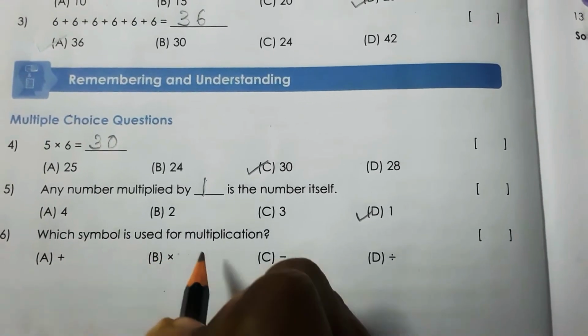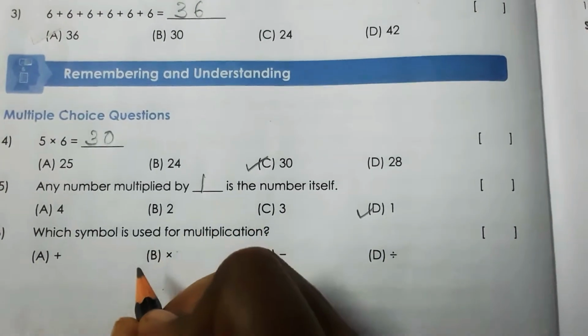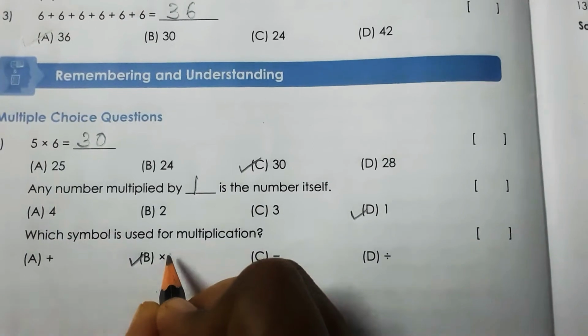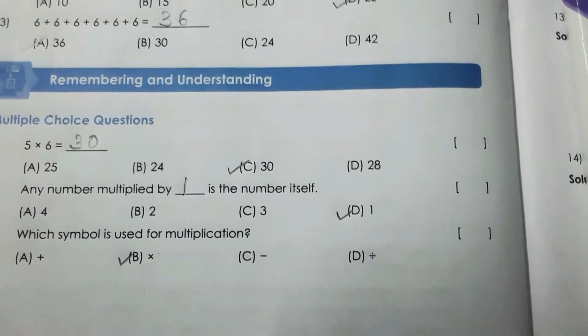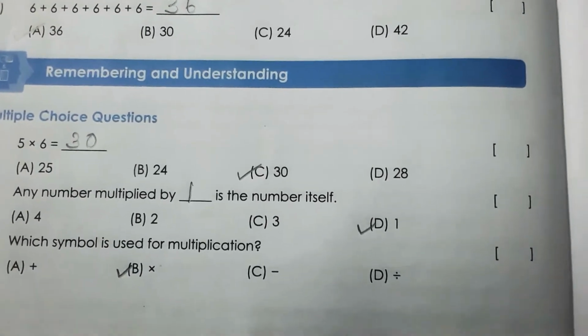Which symbol is used for multiplication? Yes, into symbol, isn't it? A cross like symbol, into symbol, X like symbol, right? Yes. Now, that is option B is the right answer. Now, next question.